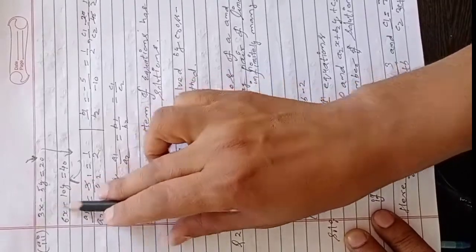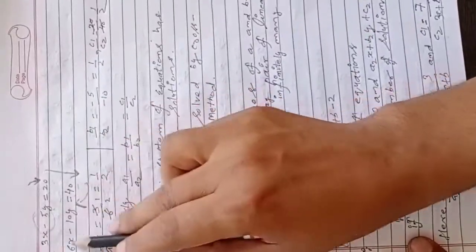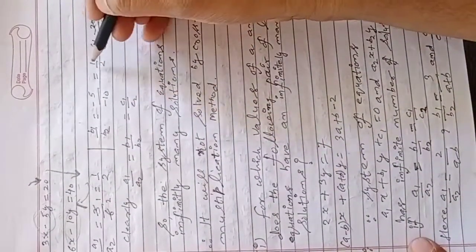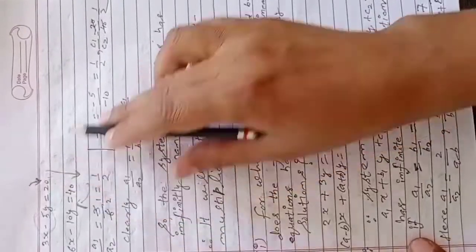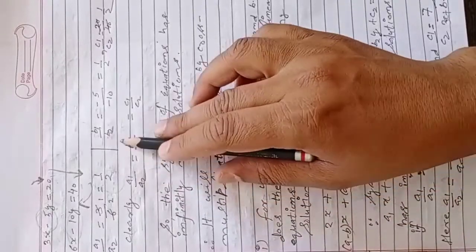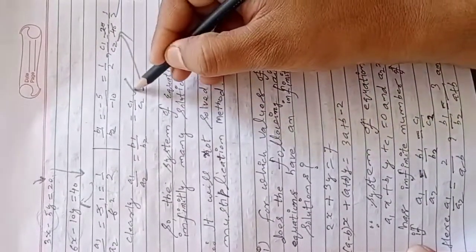A1 upon A2 is equal to 3 upon 6, it will be 1 upon 2. B1 upon B2 will be minus 5 upon minus 10, so after cancelling out it will be 1 upon 2. And C1 upon C2, 20 upon 40, it will be 1 upon 2. So clearly A1 upon A2 is equal to B1 upon B2 is equal to C1 upon C2. So this is the case of coincident lines.